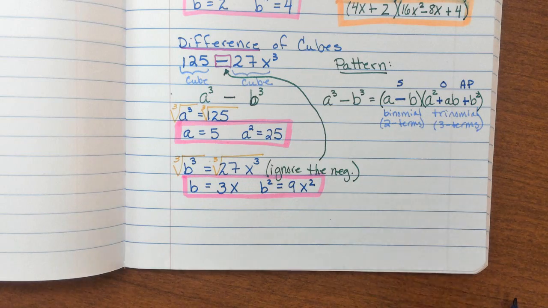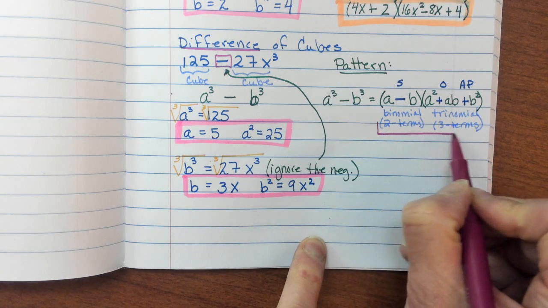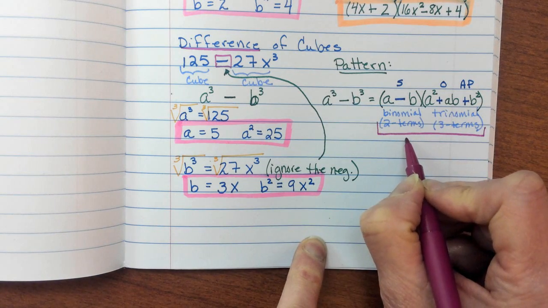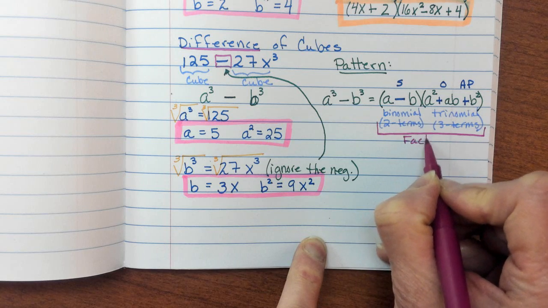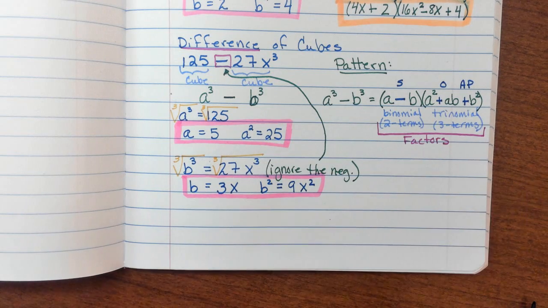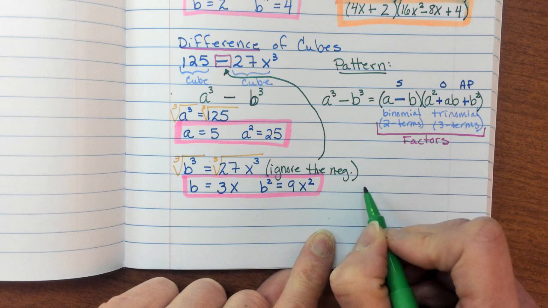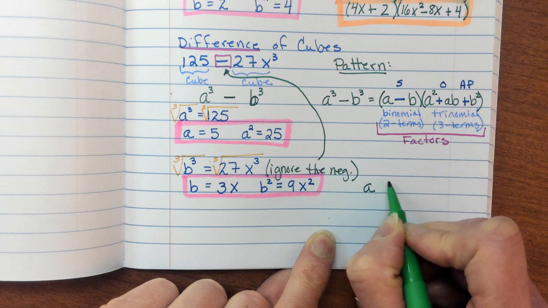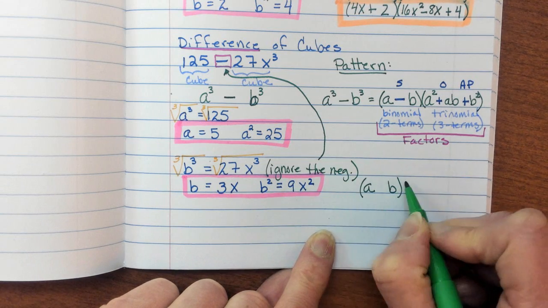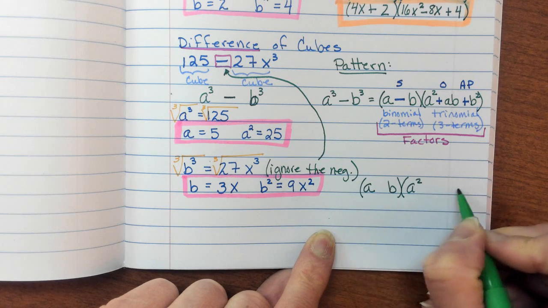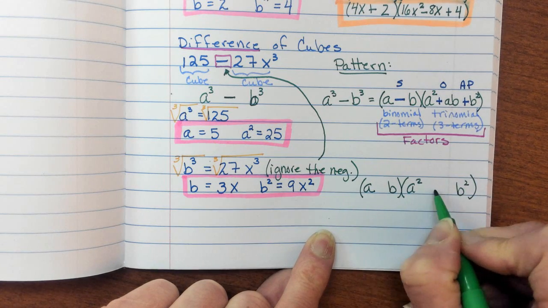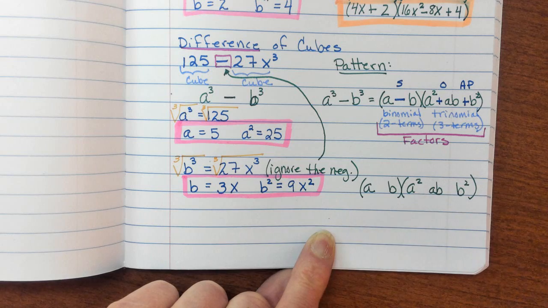So again, remember I'm factoring this part of the equation, those are my factors. So let's write the pattern. The more you write the pattern down, the more you will remember it. So our pattern is A, B, A squared, B squared, AB.